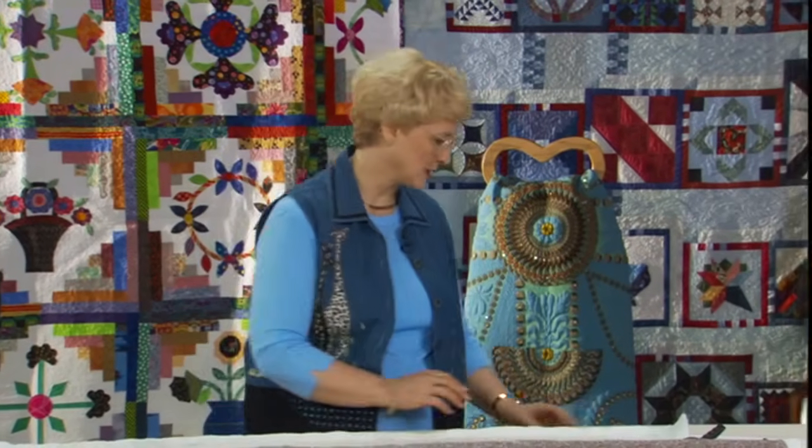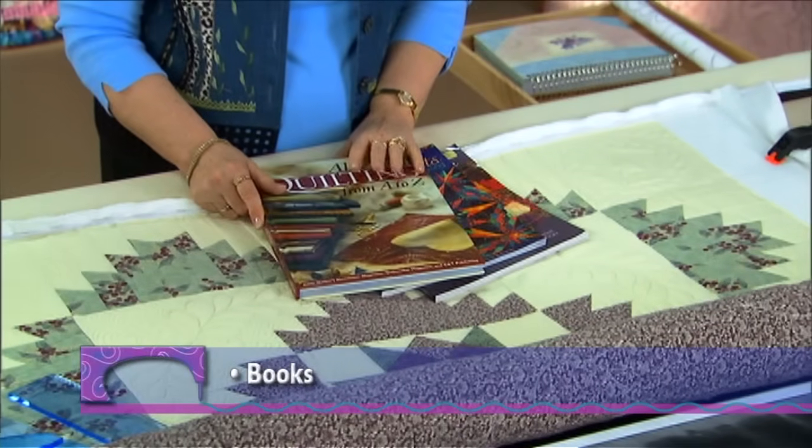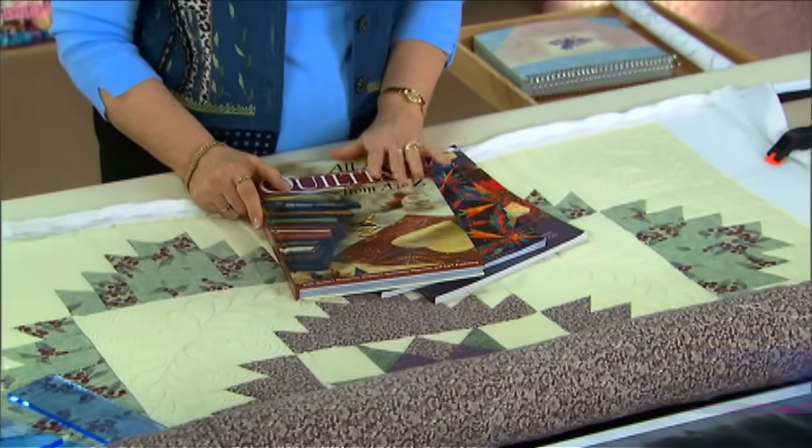Inspiration is the community of talented quilters all around me. Some of the places I look to get ideas include quilt books. Not all of the quilting shows in books, so it's easy for you to go through the books and see which ones are going to show you off the quilting. So be sure you look for that when you're getting the books.